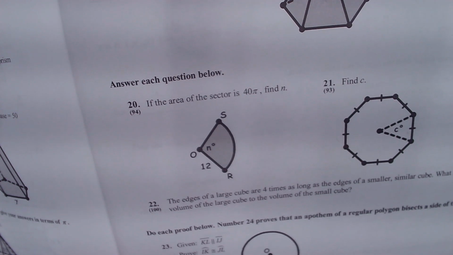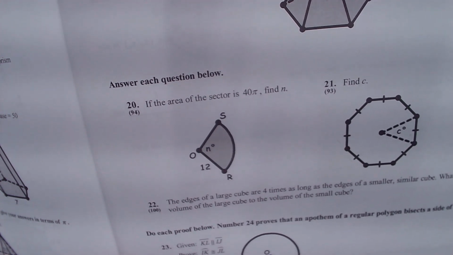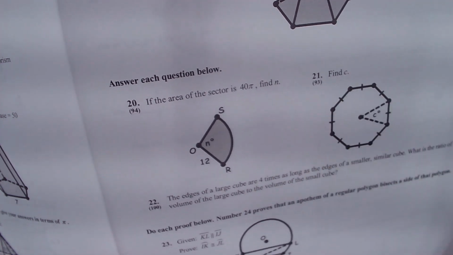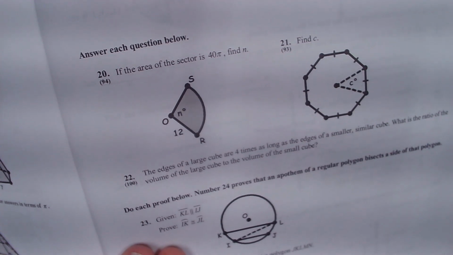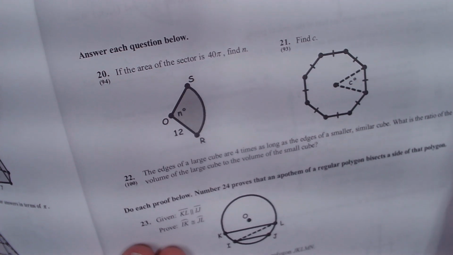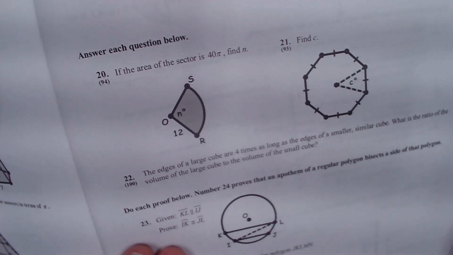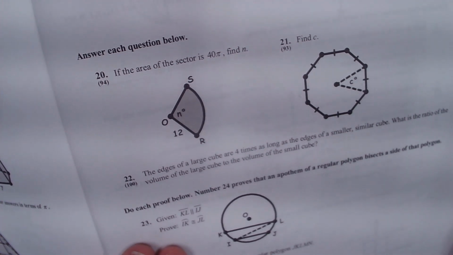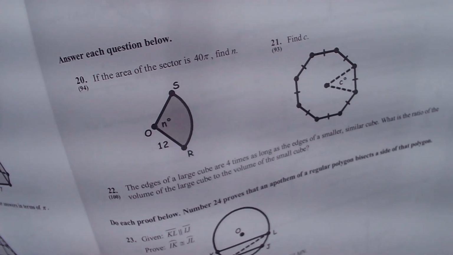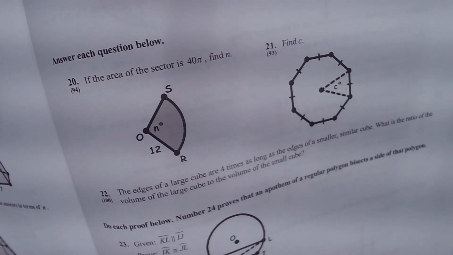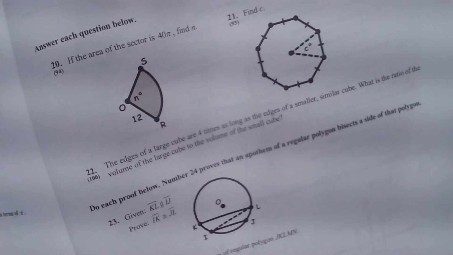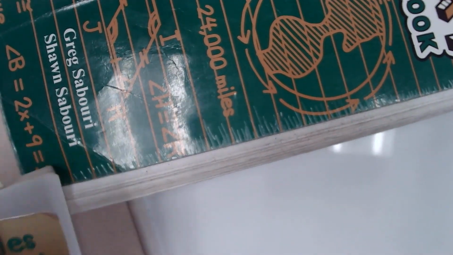The edges of a large cube are 4 times as long as the edges of a smaller cube. Oh, remember this. Okay. Similar. They're similar. What is the ratio of the volume of a large cube to a small cube? Okay, does anybody remember how to do this? I don't know if you can read it. Get it up there a little bit better.